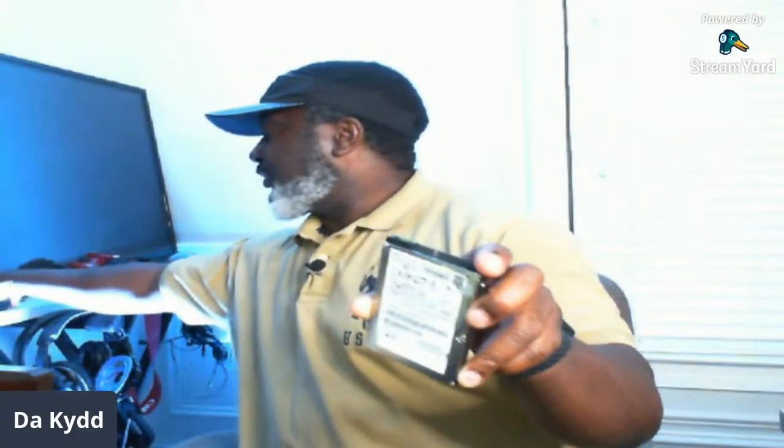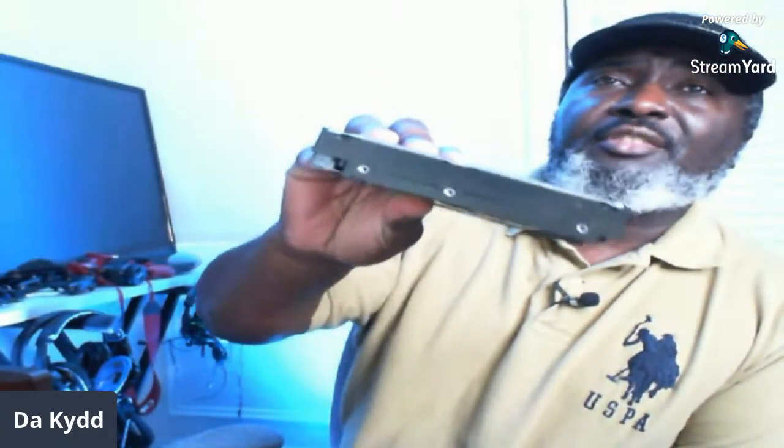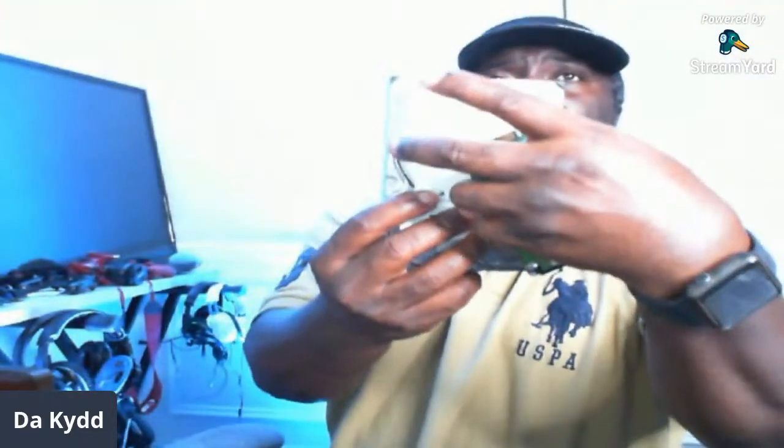And this size is 2.5 inches, versus this, which is your standard PC drive. This is a 3.5 inch. Your measurements are from here to here. That's 3.5 inches. And this is 2.5 inches. They don't go by the thickness, they go by the width.